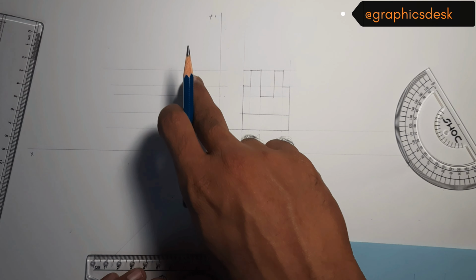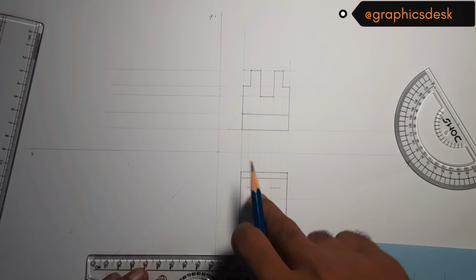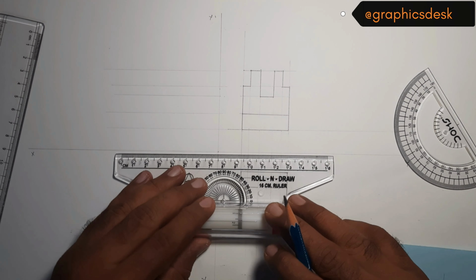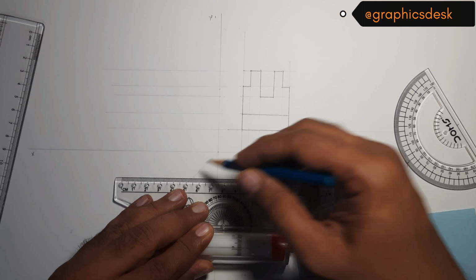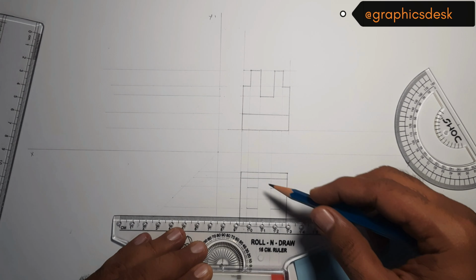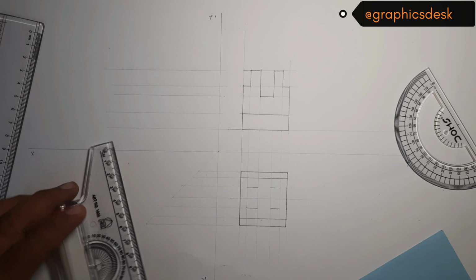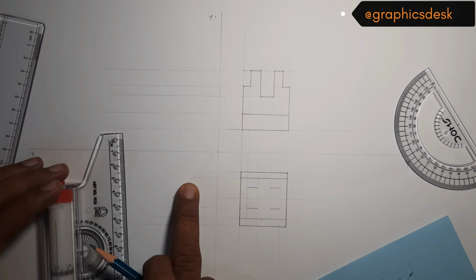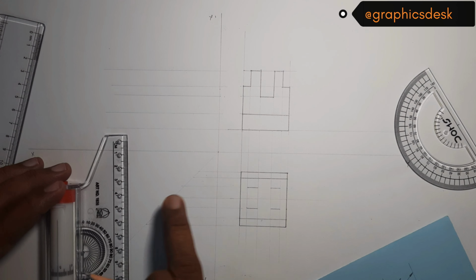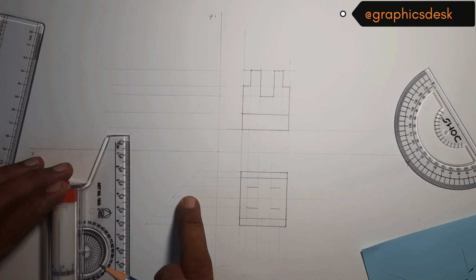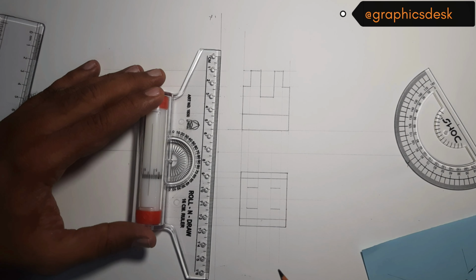And there are two projections that we'll have to borrow from the side view into the top view. Now we have got our horizontal projections, that means projections from the top view until this 45-degree line. From these points, let's make vertical projections parallel to x1, y1.